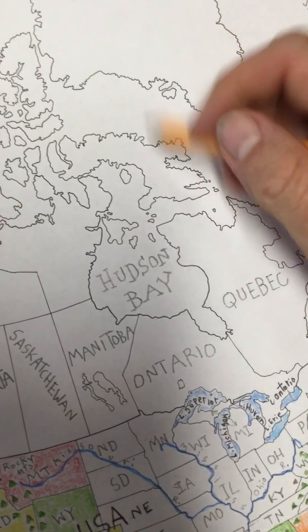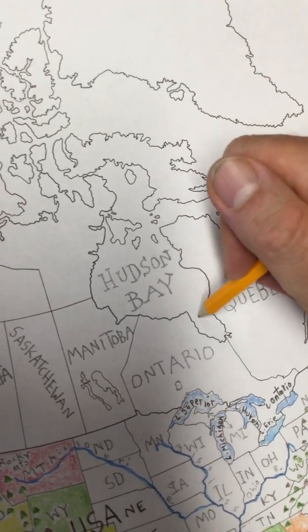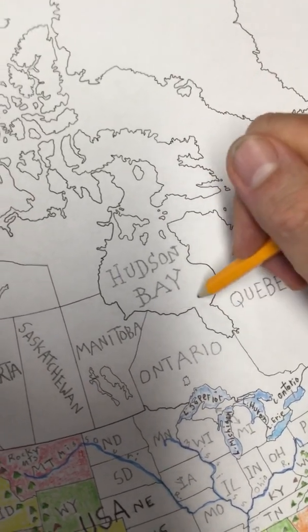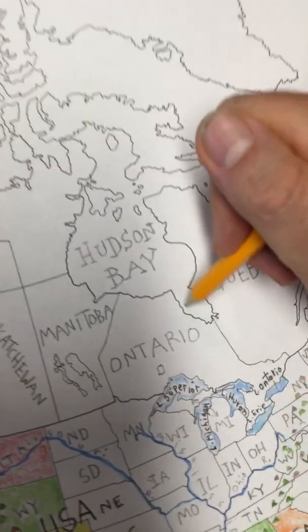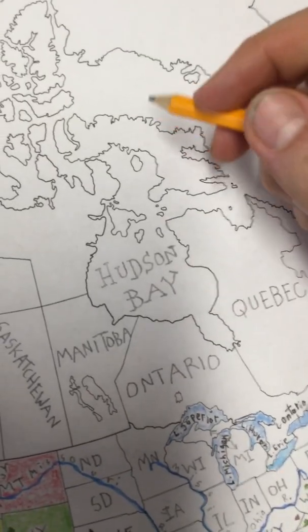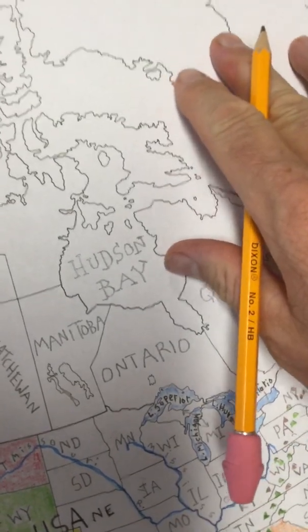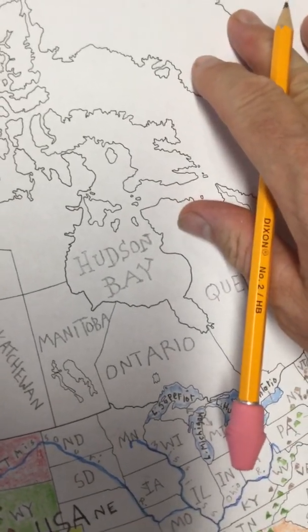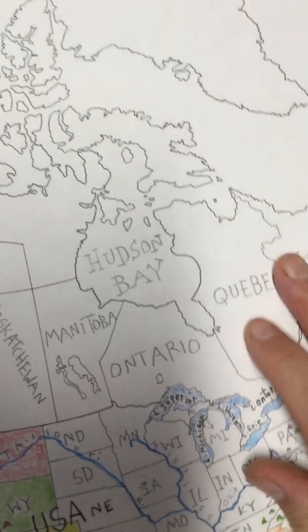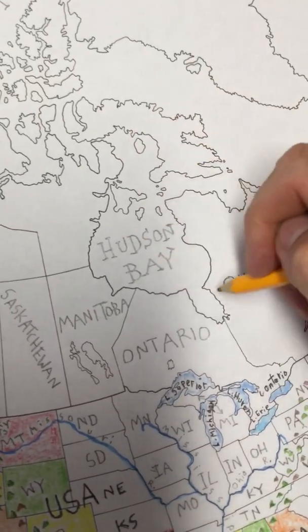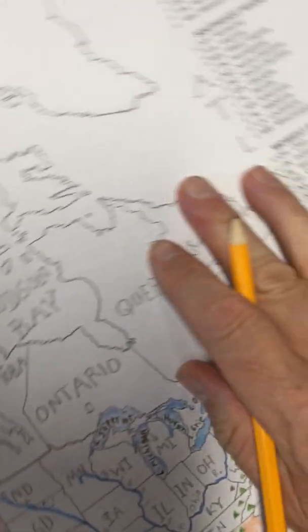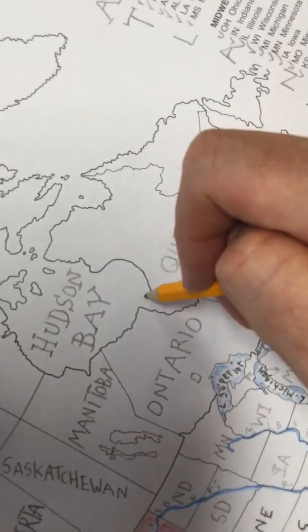It's funny because there's another bay right here too. If you follow it south, you'll see there's another little bay right in here, and that has its own name as well. It's called James Bay, and I might have to write that one on a little bit of an angle.